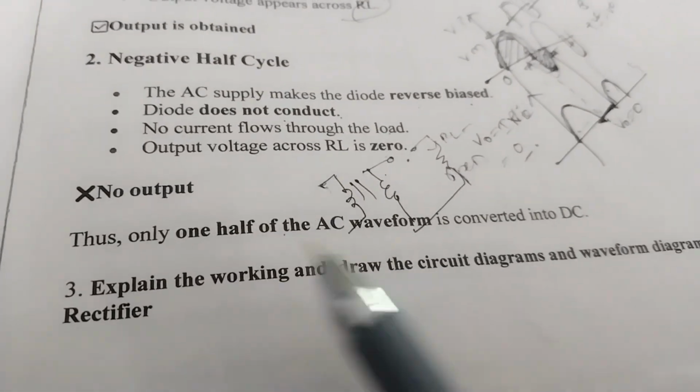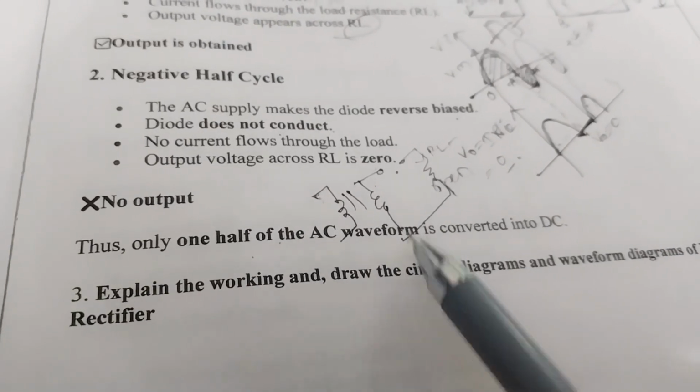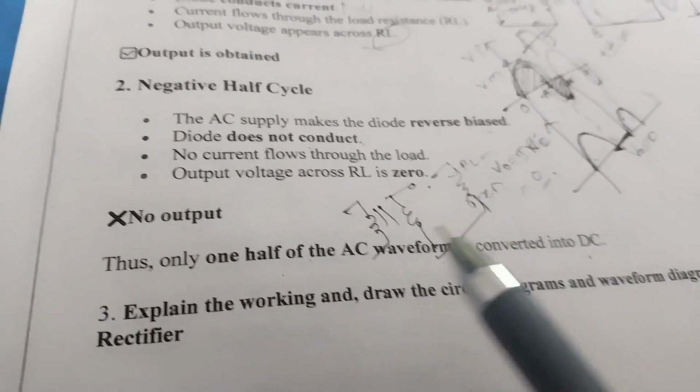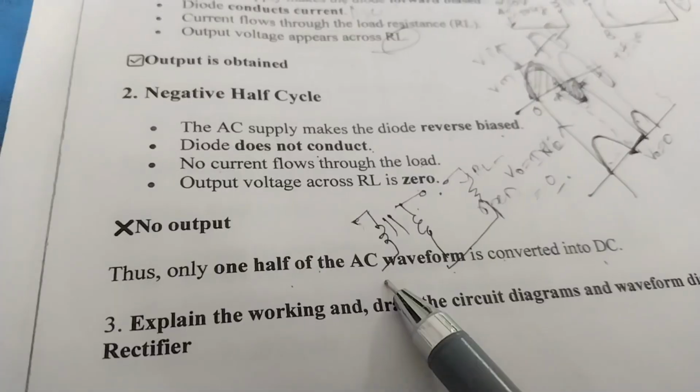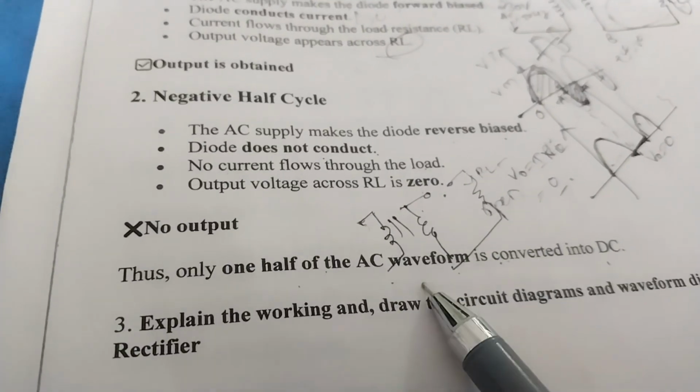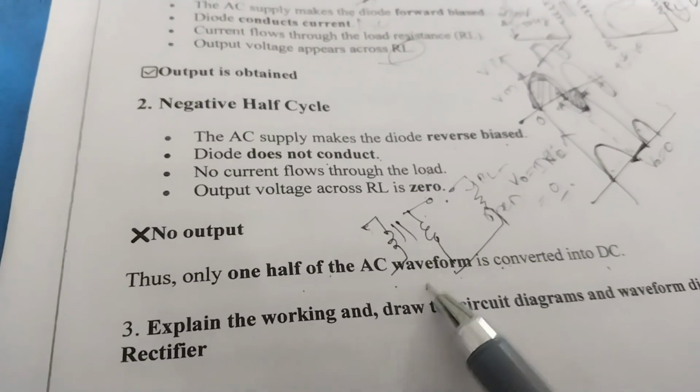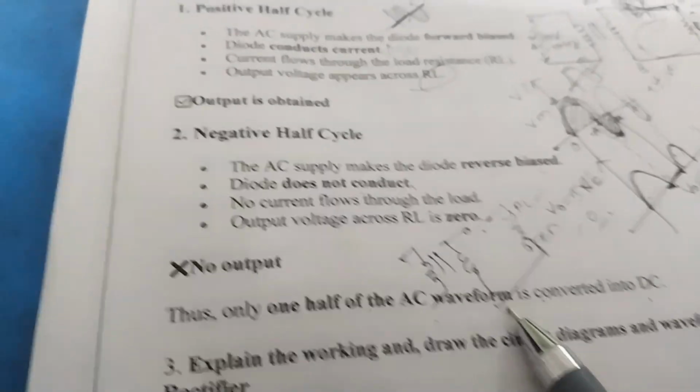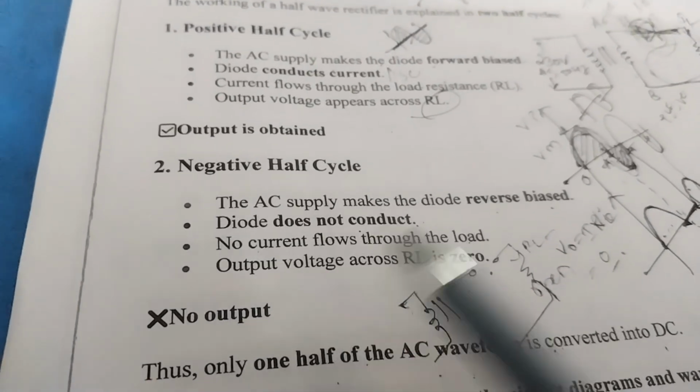So the final conclusion is, only half cycle of the AC input is converted to DC. Therefore the definition is, it converts the AC waveform to pulsating DC by allowing only 1/2 cycle of the AC input waveform. This is the most important question for 5 marks.